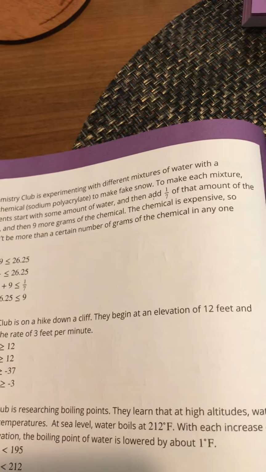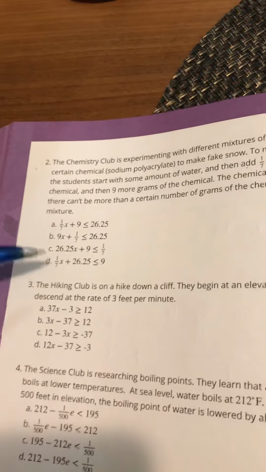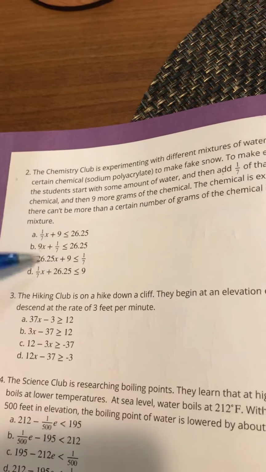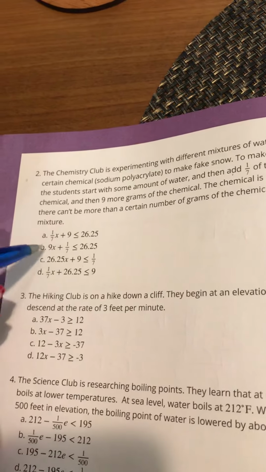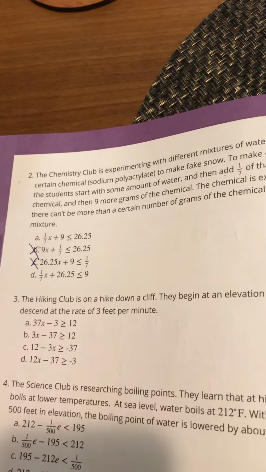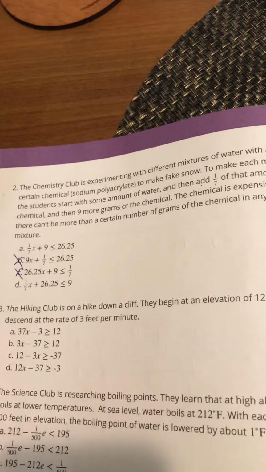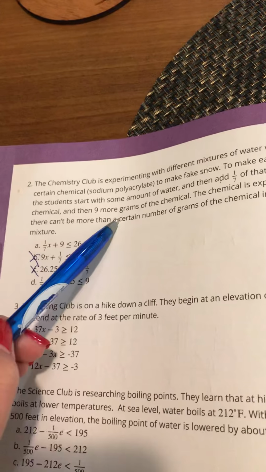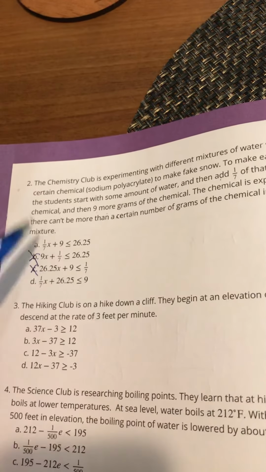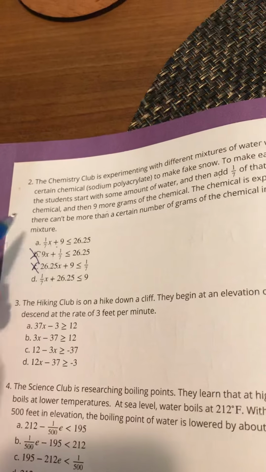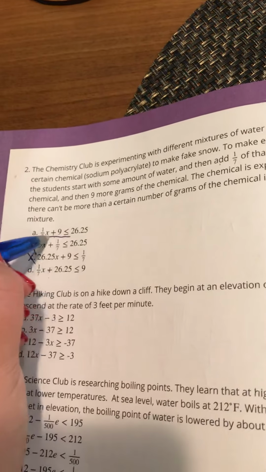So this tells me I need 1/7 basically on this side, so it's out of these. However, it says 1/7 of that amount, so meaning 1/7 kind of multiplying by that x. So these two can't be a contender. And so now it says 9 more, meaning you have to add 9. So out of these two, A would be the one that is adding 9.